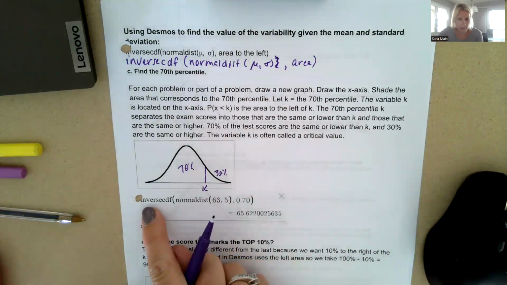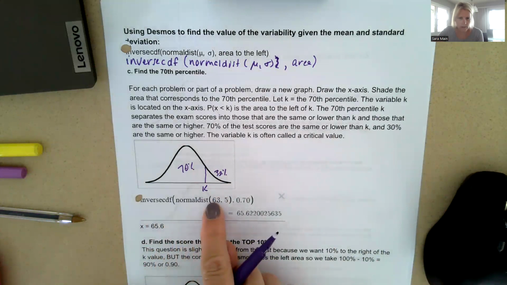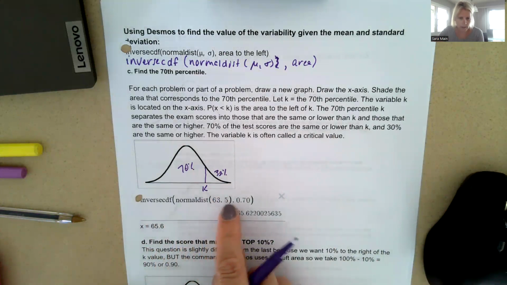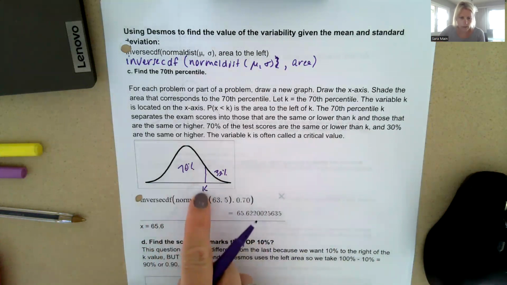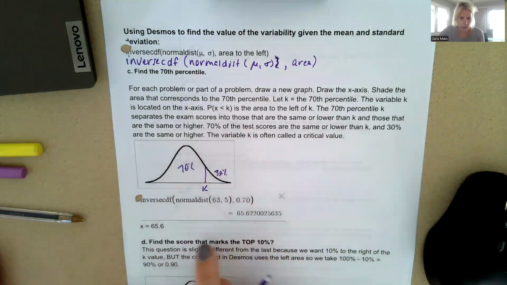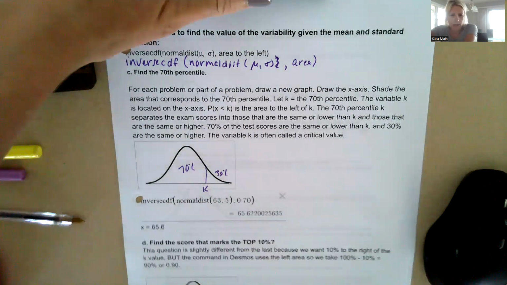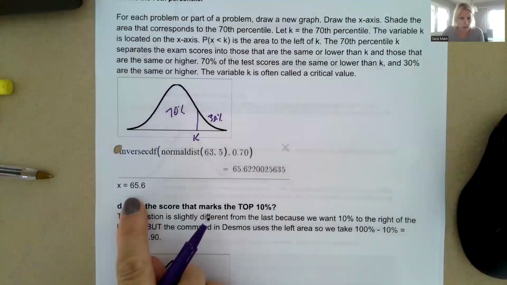So we're going to type inverse normal distribution, the mean and standard deviation 63 and 5, and we want to know 70%, so 0.7. We want to know the score on the exam that marks 70% of the data is below that score. And we came up with 65.6.